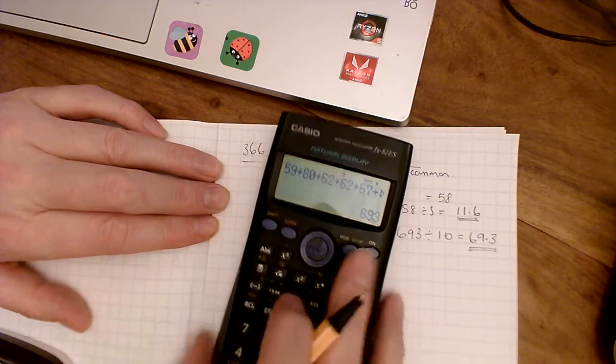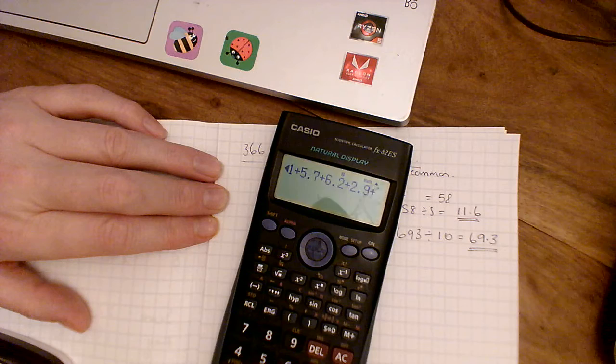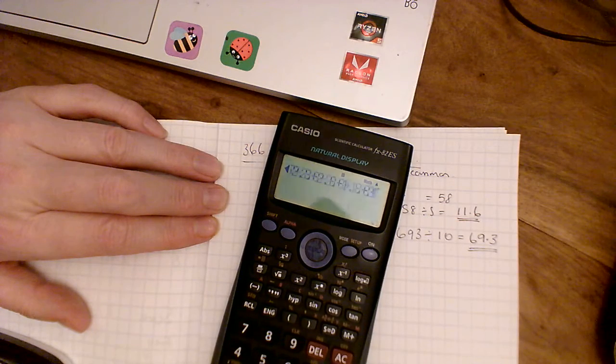Third question in this set is the decimal numbers, so I've got 4.1 plus 5.7 plus 6.2 plus 2.9 plus 3.7 plus 2.3 plus 2.8 plus 1.8 plus 2.2 and then plus 1.6.